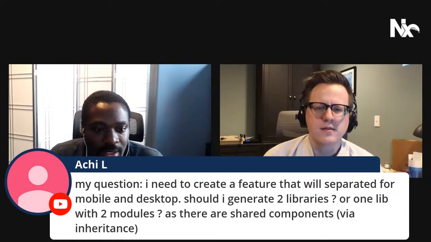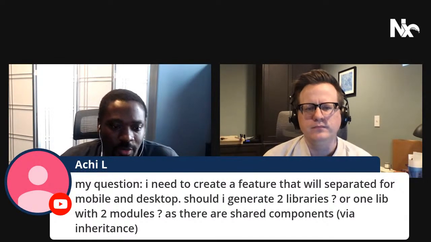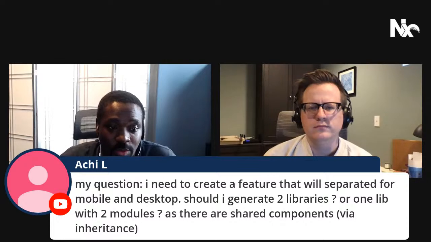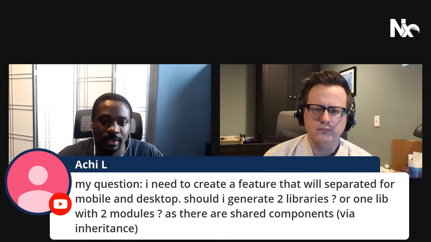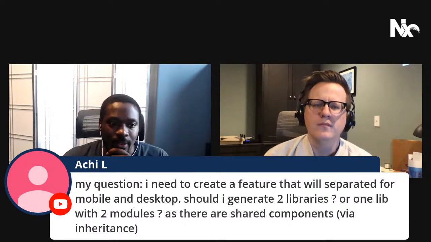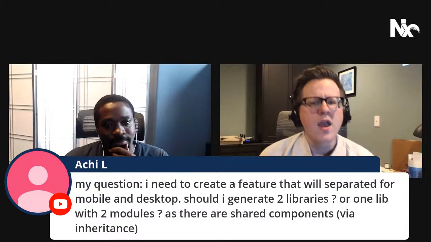All right. Let's see, what do we have next? This one says, I need to create a feature that will be separated from mobile and desktop. Should I generate 2 libraries or one lib with 2 modules as they are shared components via inheritance? You want to take this one?